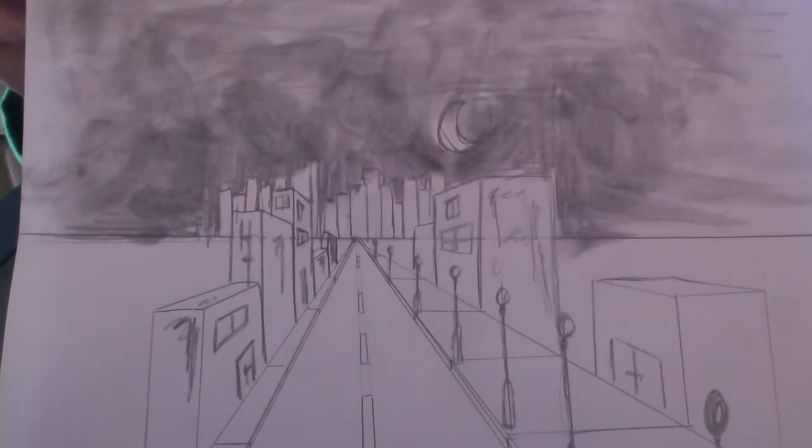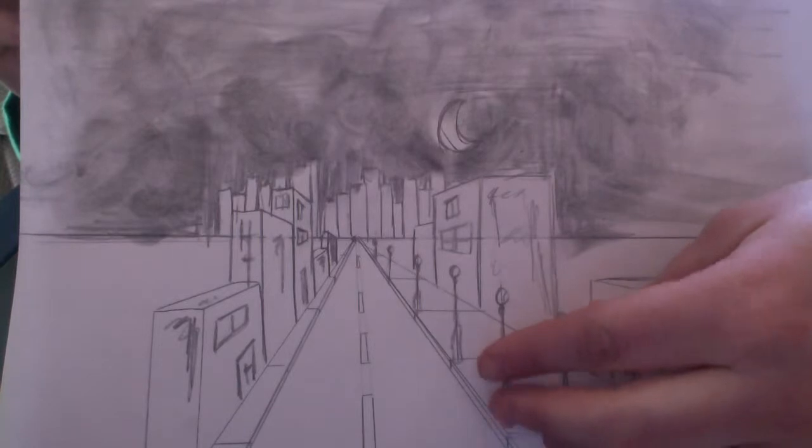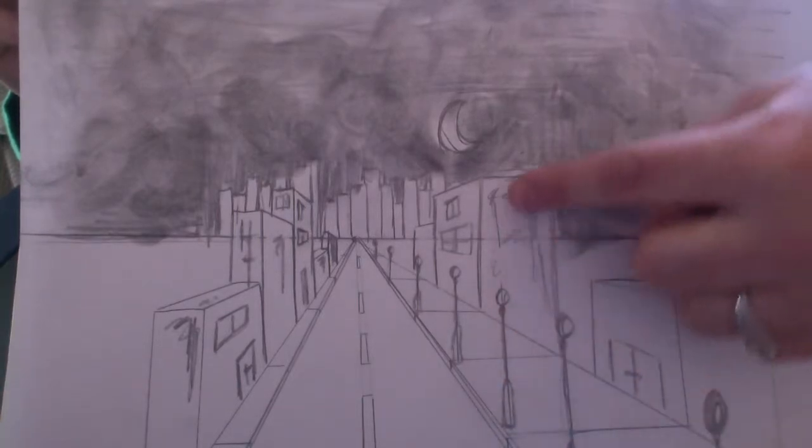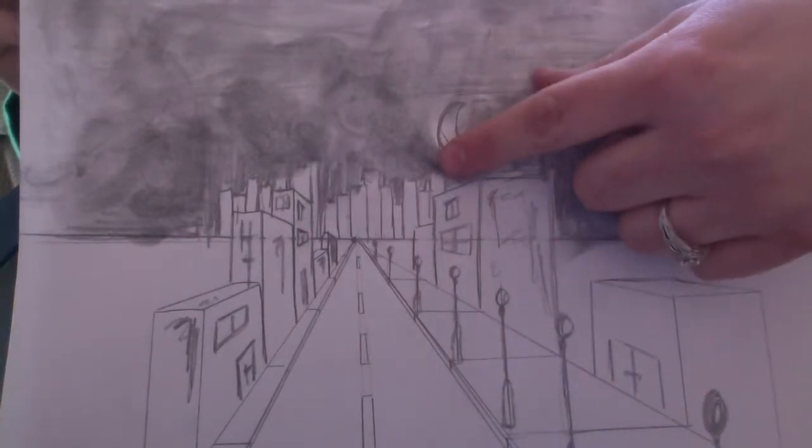As you look, perspective, basically what that means is it is taking a 2D drawing and kind of tricking the eye and making it look 3D and a little bit more realistic. Another thing about perspective is that in the drawing, things that are closer at the foreground are larger, and things that are further away in the background are smaller.